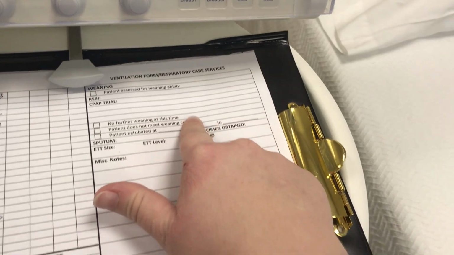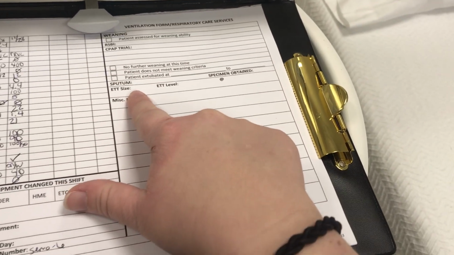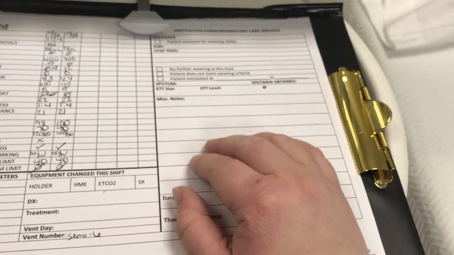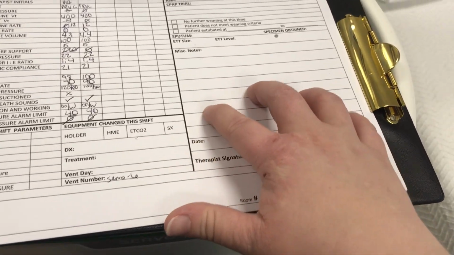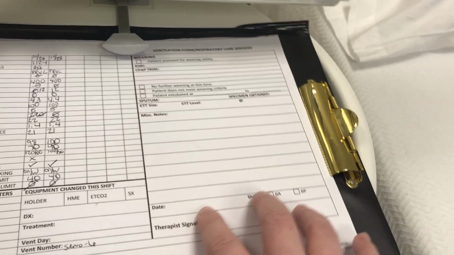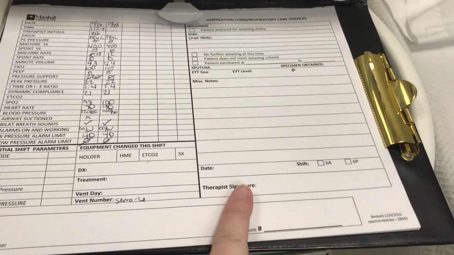If we did a weaning trial, this would be filled out. I'd check my ET tube size, level. If I changed anything, I would write them here in initial. I would date, put my shift, and sign.